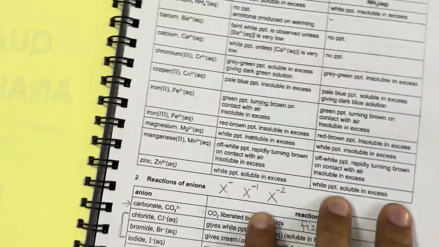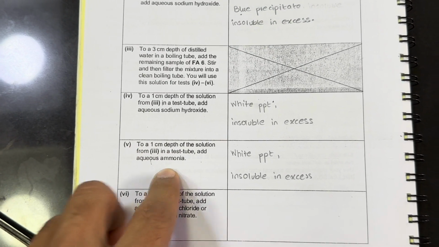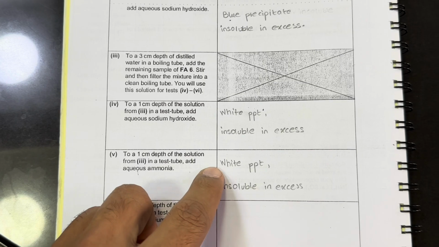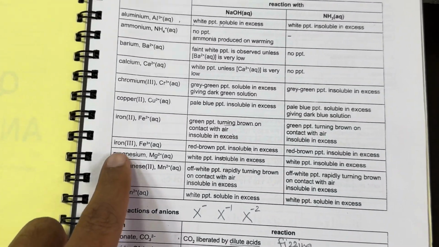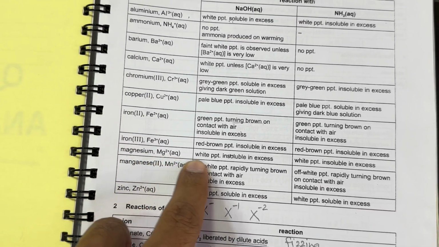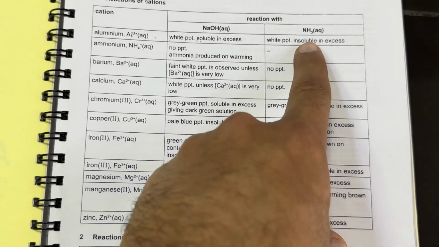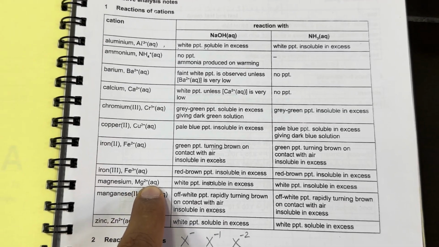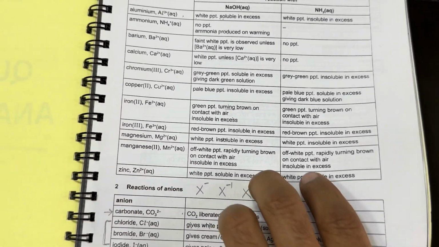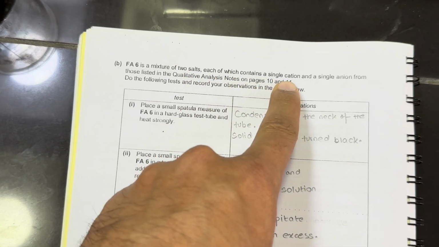And the next observation was, in sodium hydroxide and aqueous ammonia, we got white precipitates insoluble in excess in both. So from here we can conclude that it's magnesium, because white precipitate insoluble in excess in both of the aqueous ammonia addition and sodium hydroxide addition. It means magnesium 2+ is the second cation. So the two cations which they have said, two salts each contain one cation, means two cations are copper 2+ and magnesium 2+.